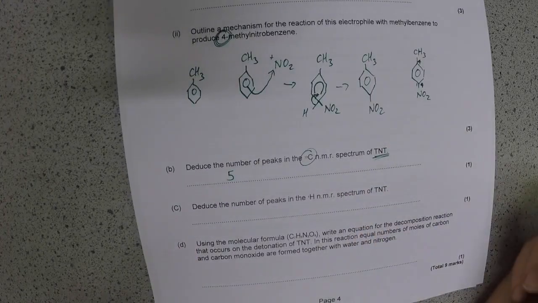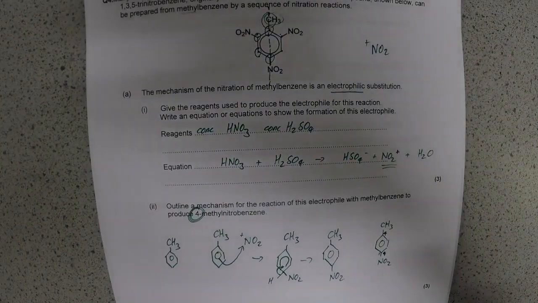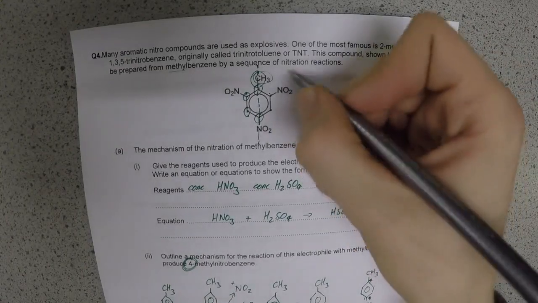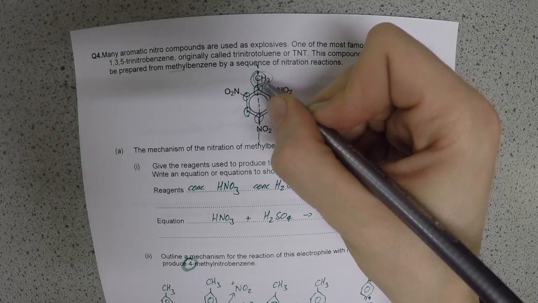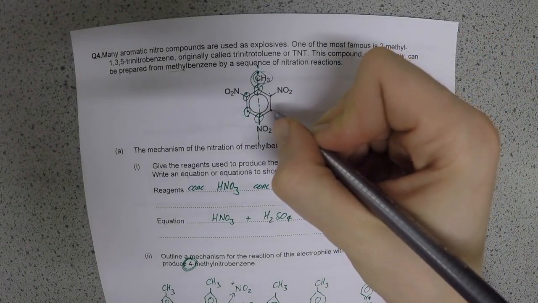Answer down the bottom, 5. Right, part C is looking at hydrogens this time. I've kind of messed up my TNT here, but anyway, we'll have a go. So I've got some H's up here. Well, obviously they're unique, as it were, because they're up there by themselves. No other CH3 groups, no other methyls.